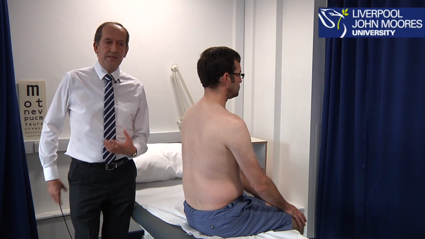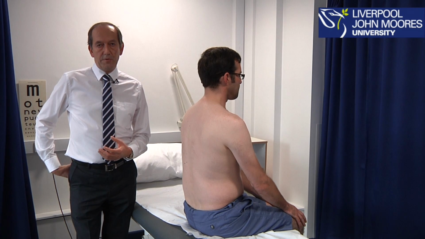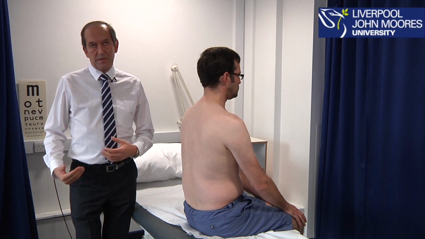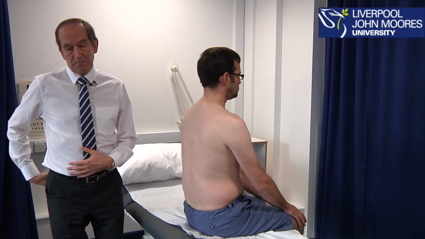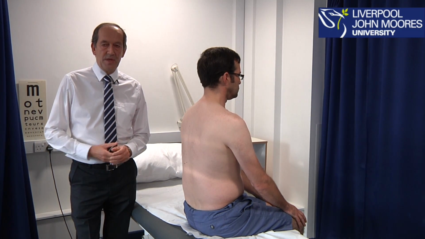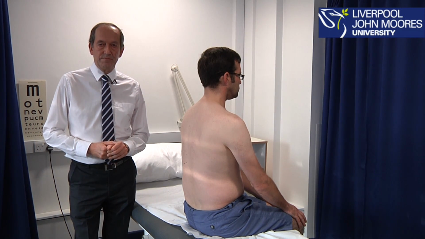And buttock pain is often due to back pathology, or it can be gluteal muscle pathology. Because the back can be irritated, the buttock pain can be due to sciatic nerve irritation. You can also get buttock pain if you've got hamstring problems.